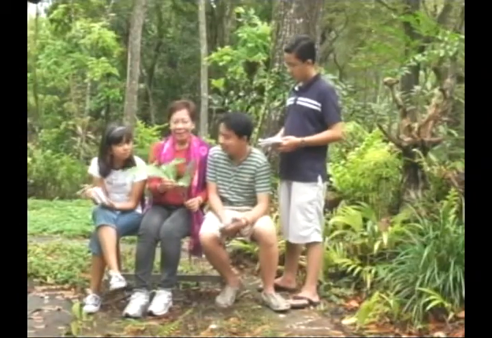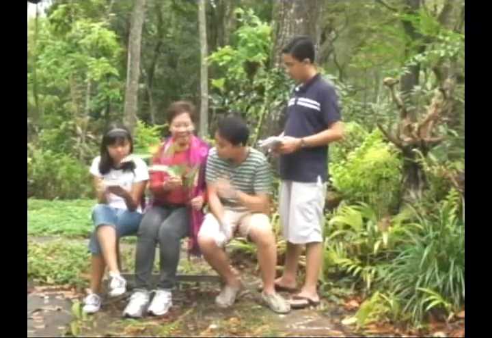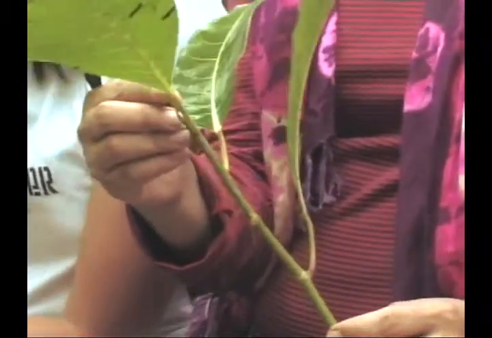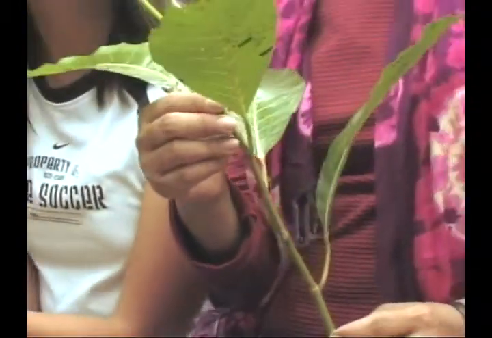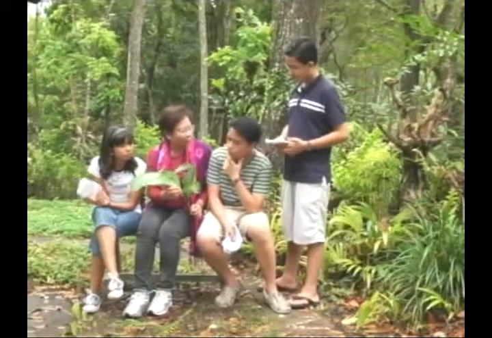Now, let us examine another plant organ, the stem. Just like the roots, the stem has also very important functions for the plant. Can you name some of these functions? The stem supports the leaves and the plant body. Well, the stem transfers water and dissolved substances from the roots to the leaves and vice versa. The stem also holds the buds, flowers, and fruits.